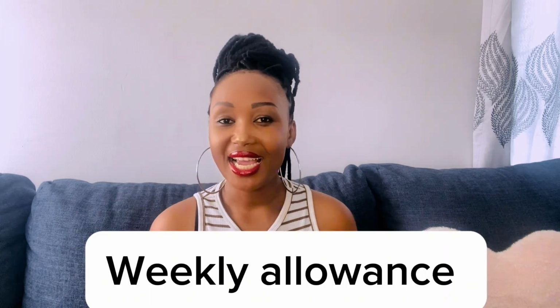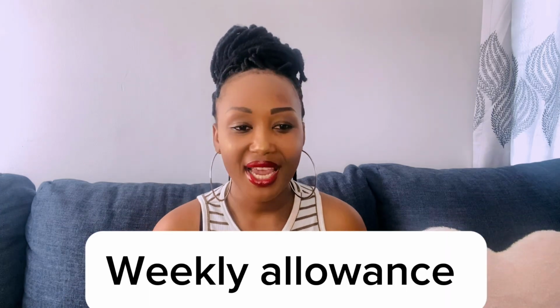Even the utilities you can just pay through internet banking, and it's much easier and will avoid you having to carry a lot of cash at hand. So let us talk about the weekly allowance. For those who do not know what weekly allowance is about, it is the money that you allocate every week for yourself, to avoid running out of money during the month.